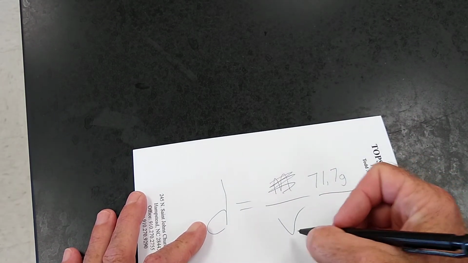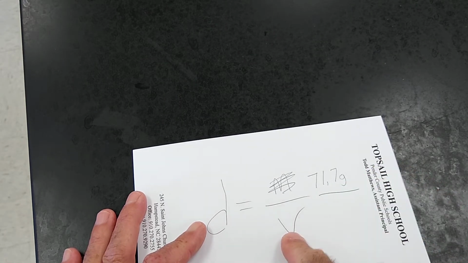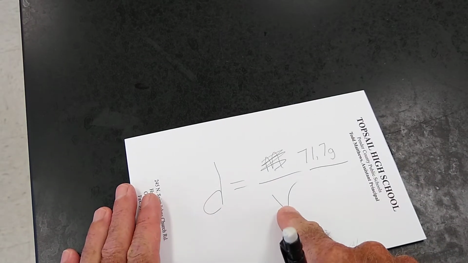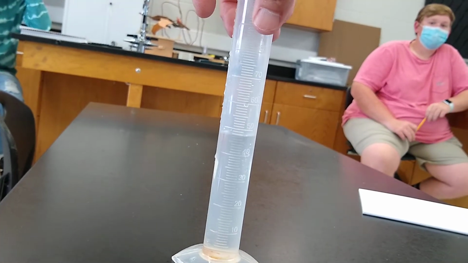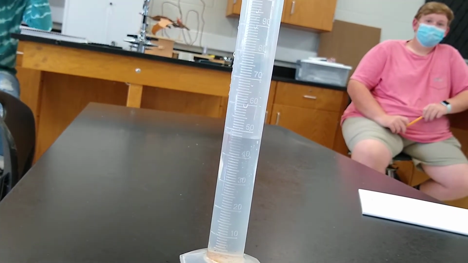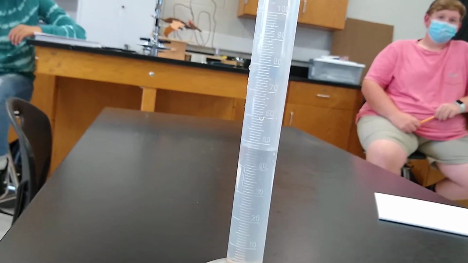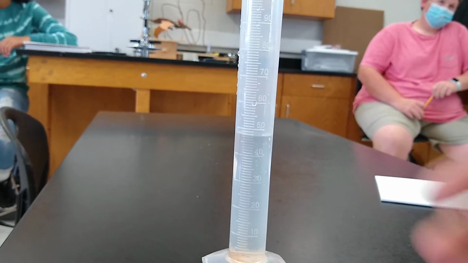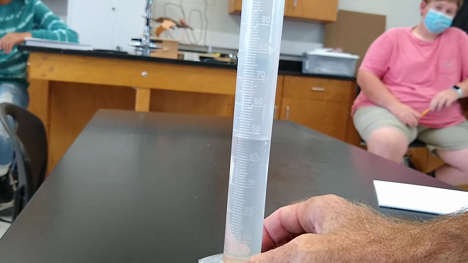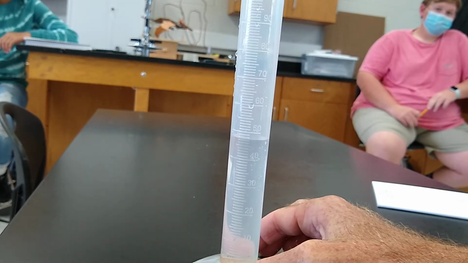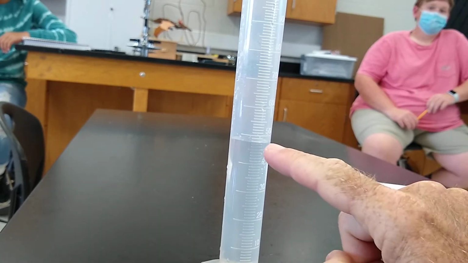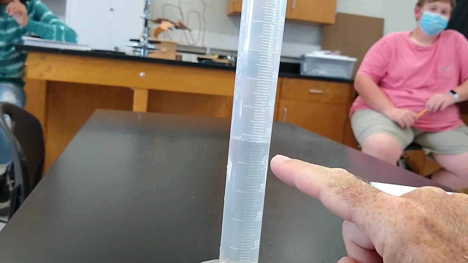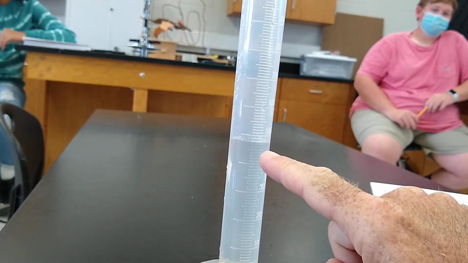All right. We're going to measure the volume here using displacement with water. So I just put some water in here, no specific amount. Okay? And I don't know if you can see it at home, but I'm going to read the side of this, and I'm going to tell you that the water level is right between 47 and 48.